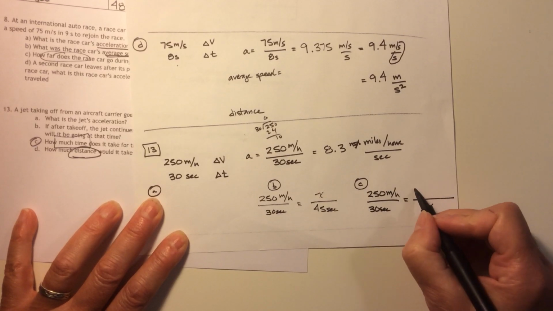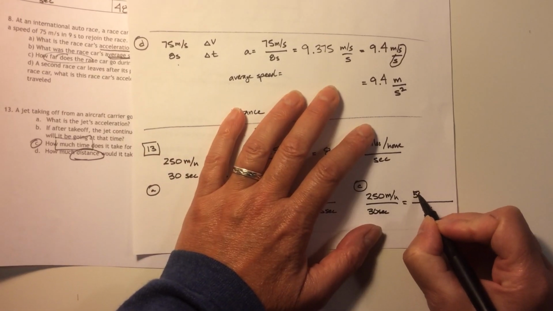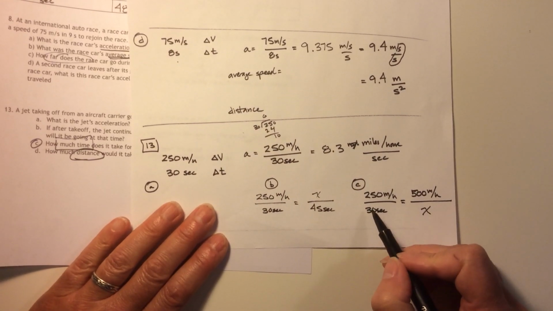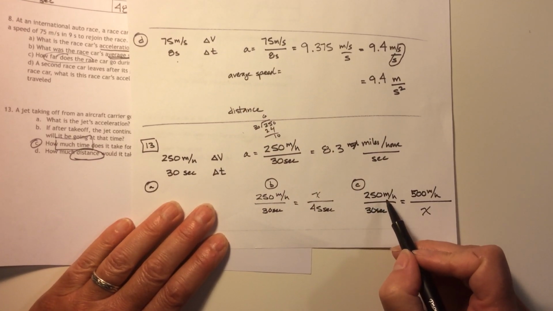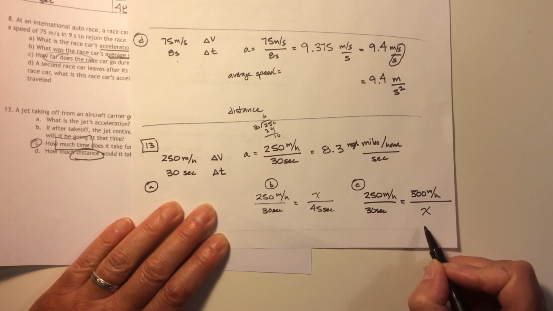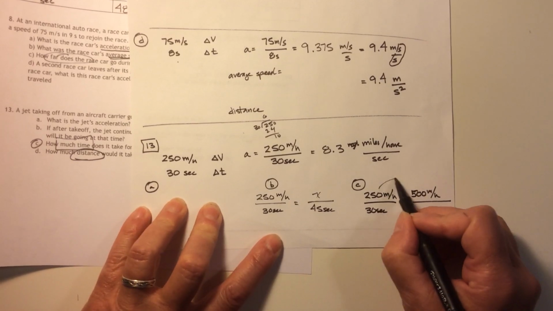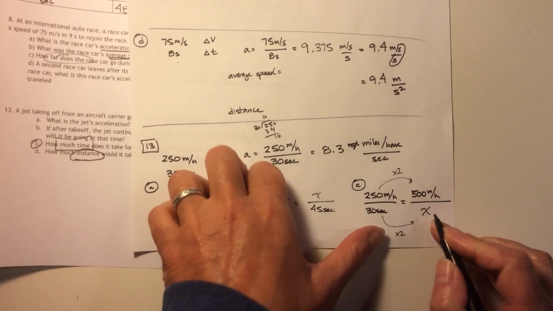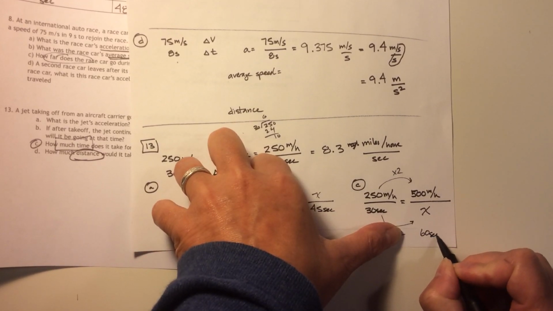And what's my speed? 500 miles per hour. So since I'm able to get up to 250 miles per hour in 30 seconds, I should be able to get up to 500 miles an hour in 60 seconds or 1 minute. Right? This is times 2. This is times 2. So it'll be 60 seconds.